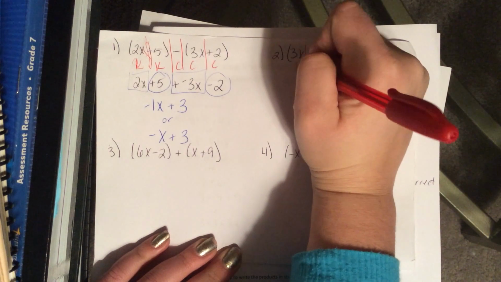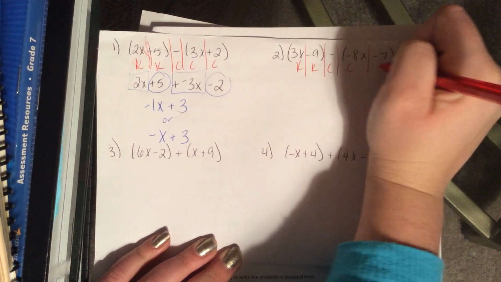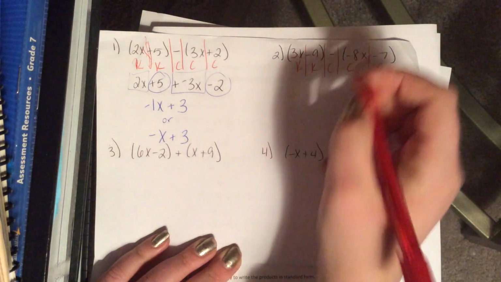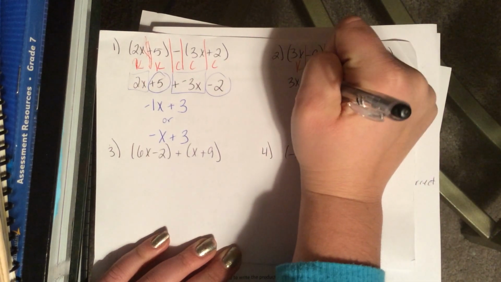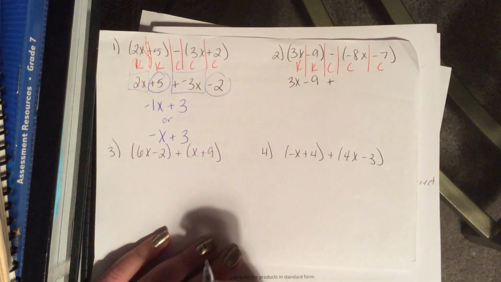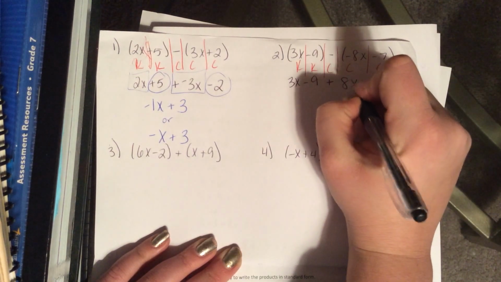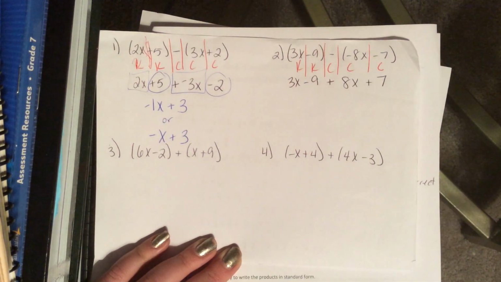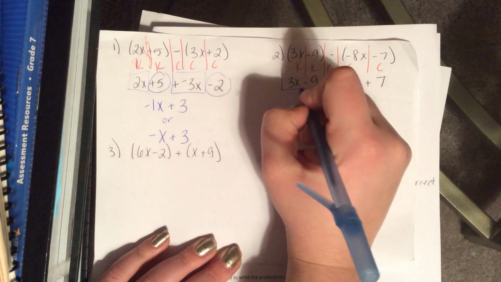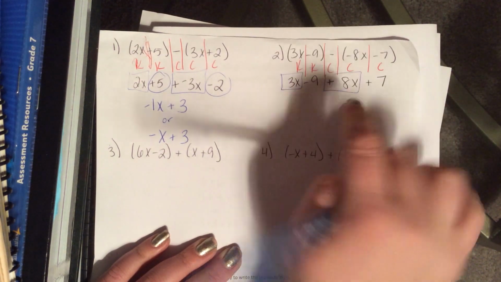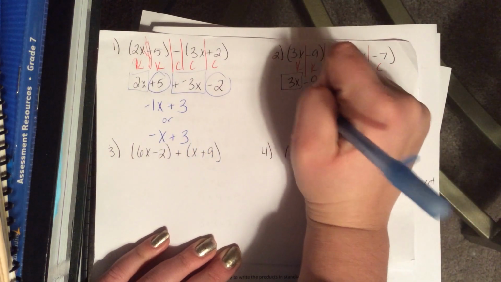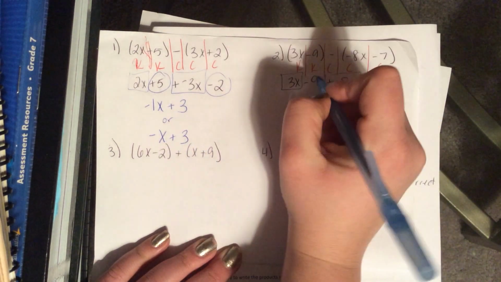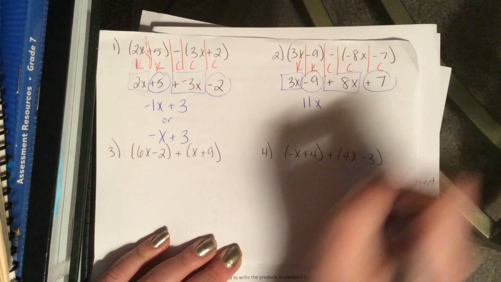So number 2, again, keep, change. Okay? So you're going to do 3x minus 9 plus positive 8x plus 7. Okay, so my boxes are my 3x and my plus 8x. Notice how the symbol's in there. 3 plus 8 is going to give you 11x. And my circles are minus 9 plus 7.